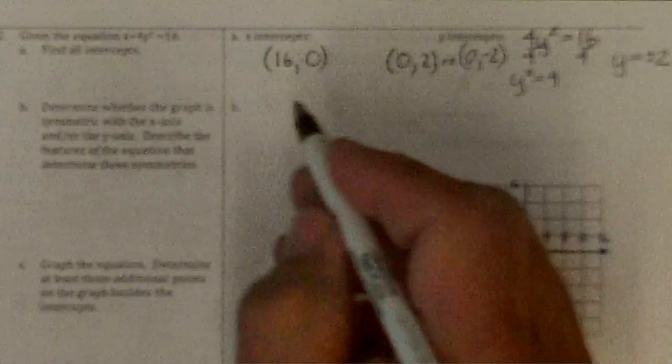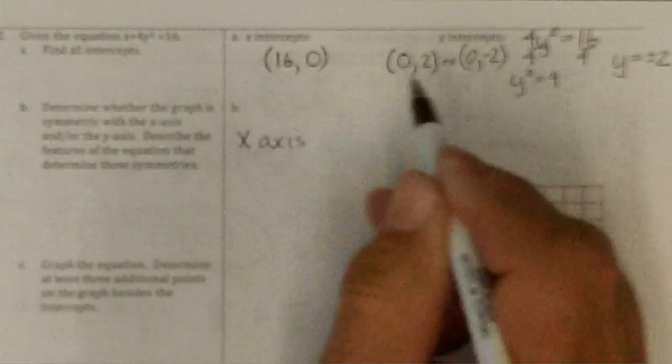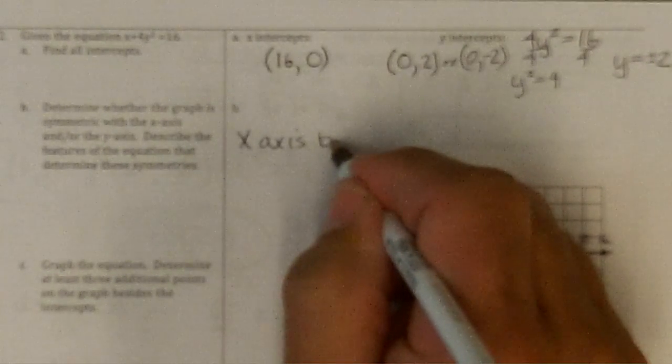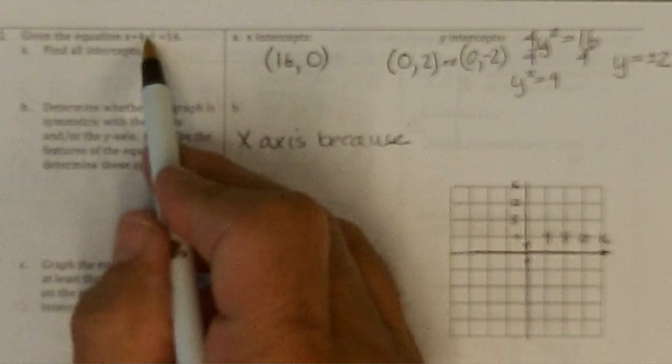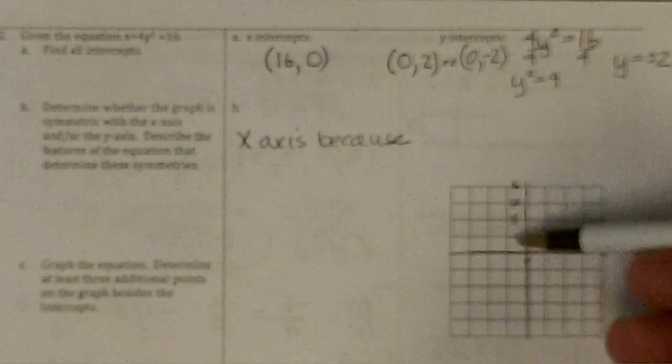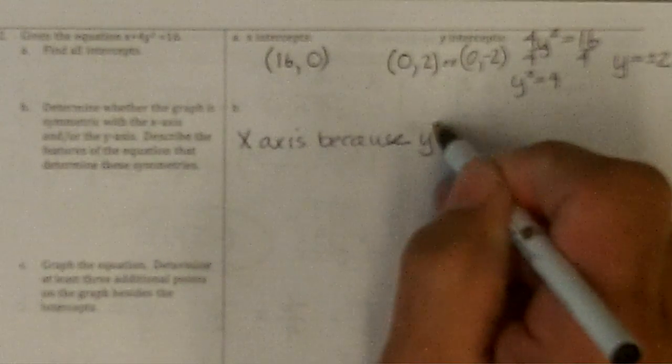So this is symmetric with the x-axis symmetry, because the y, it doesn't care whether you have plus or minus numbers for y, it'll give the same result because the y is squared.